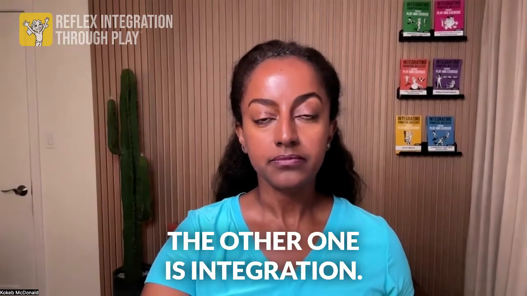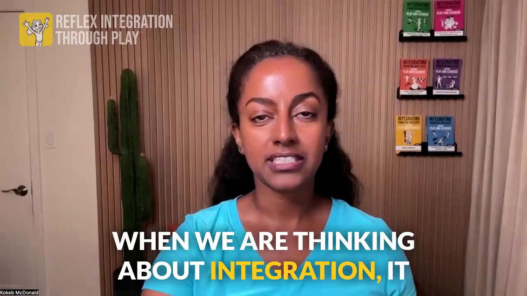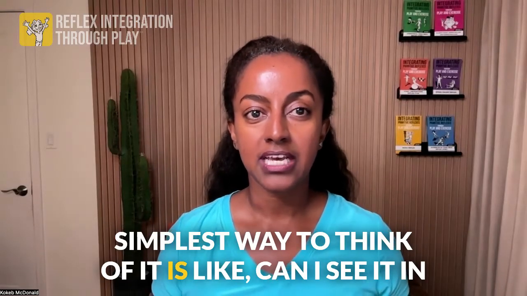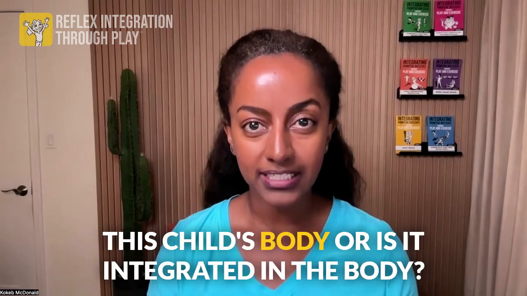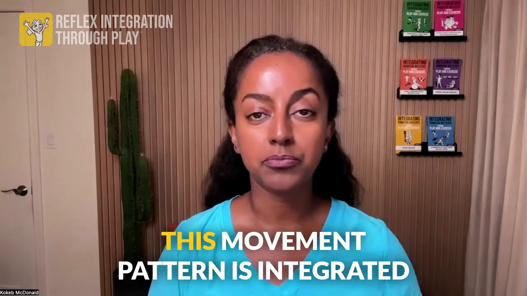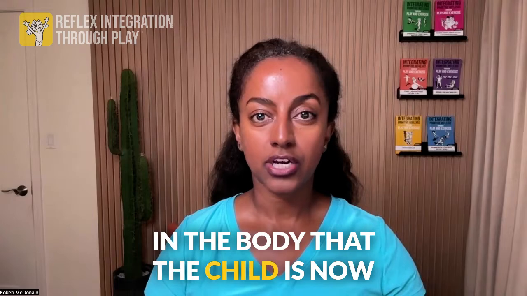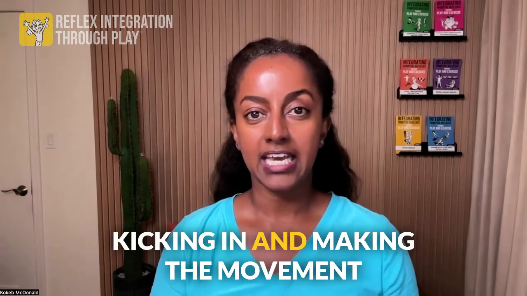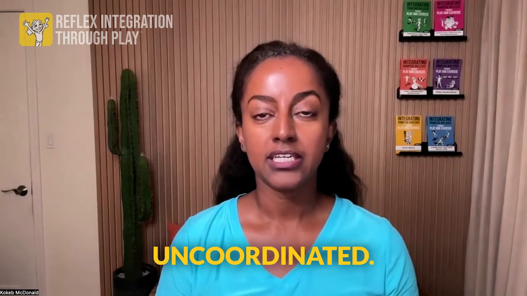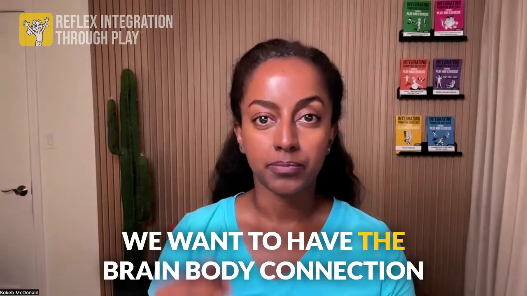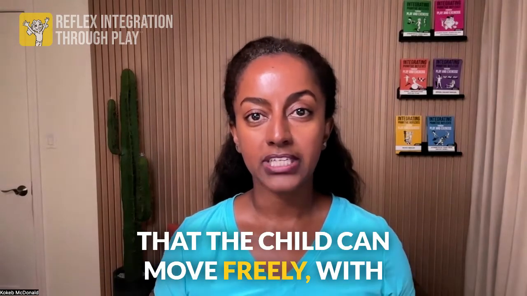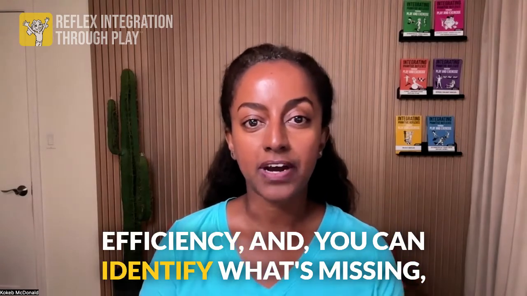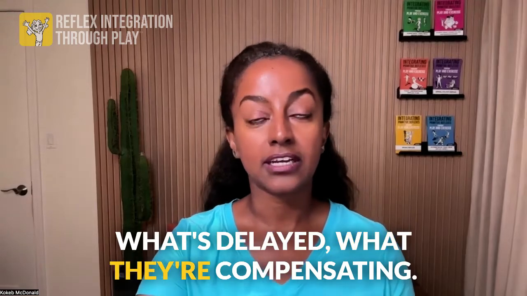The other one is integration. When we are thinking about integration, it can be complicating for some people, but the simplest way to think of it is: can I see it in this child's body? Or is it integrated in the body? This movement pattern is integrated in the body when the child is now voluntarily able to move part of the body without the reflex kicking in and making the movement uncoordinated. So that's one way to think about it. We want to have the brain-body connection so that the child can move freely with smooth movement, with movement efficiency. And you can identify what's missing, what's delayed, what they're compensating.